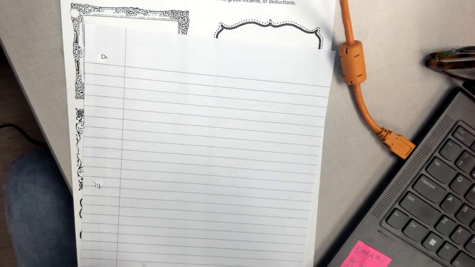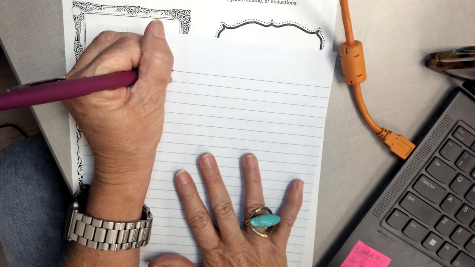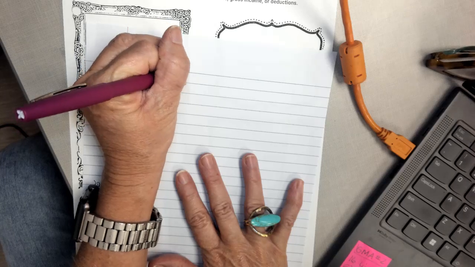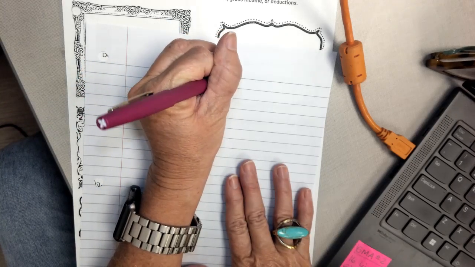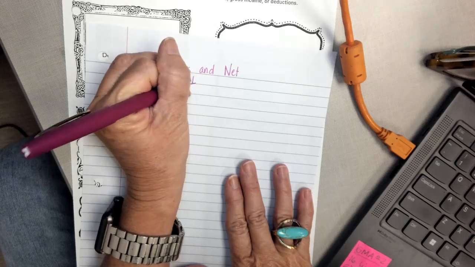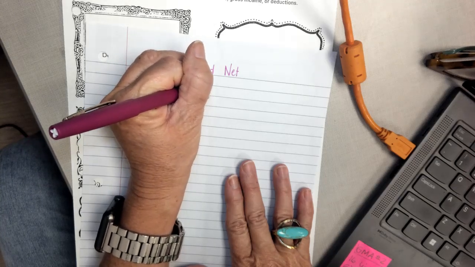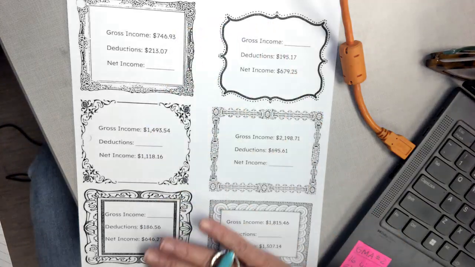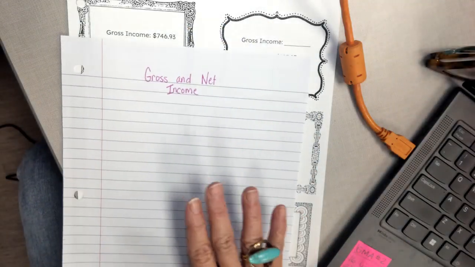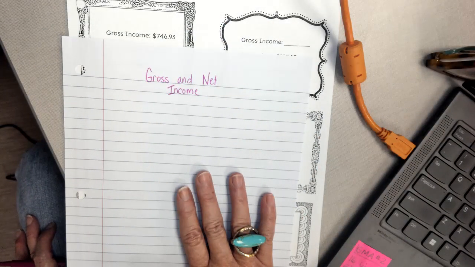At the top, I want you to title this gross and net income, because there's no room for us to do any solving on this paper. All of our solving is going to happen on our notebook paper.